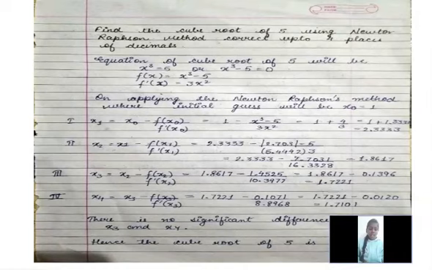For the third iteration, we will use the value of the second iteration, and the formula is x3 equals x2 minus f of x2 upon f dash x2. So the values calculated will be 1.8617 minus 1.4525 divided by 10.3977, is equal to 1.8617 minus 0.1396, which will give us 1.7221.